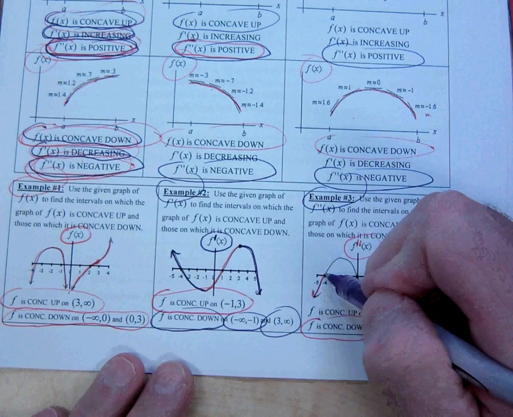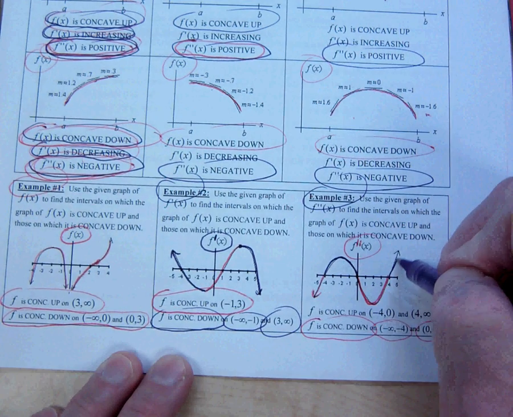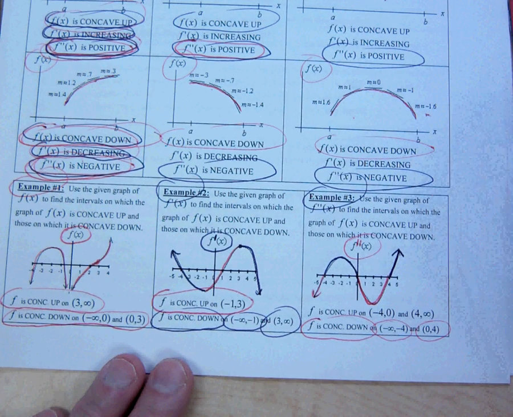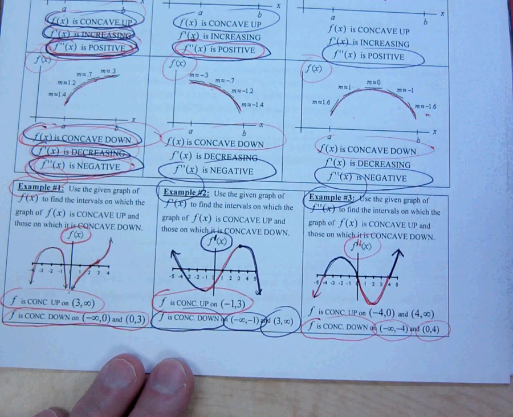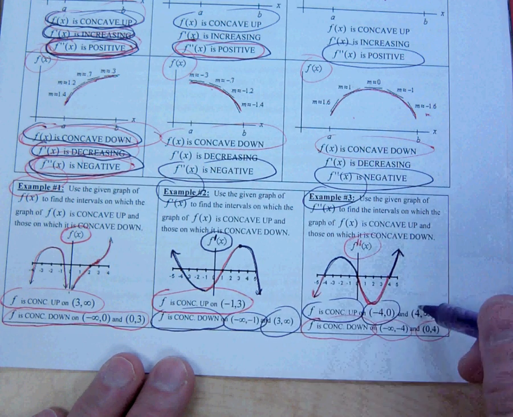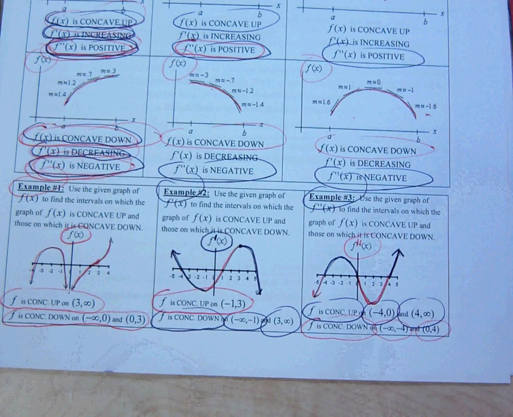F double prime is positive in here as well as in here, isn't it? Yes? And so on those intervals, F would be concave up. Everybody agree? So F is concave up on the intervals negative 4 to 0 and 4 to infinity.